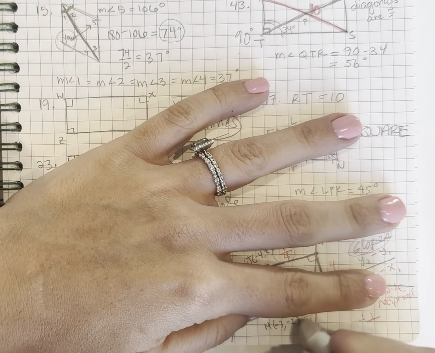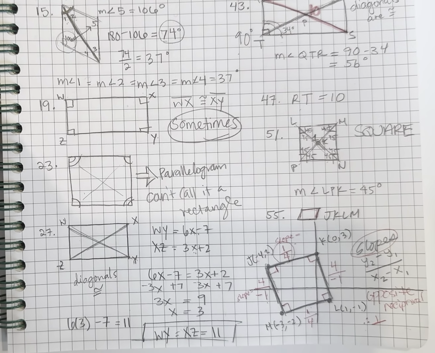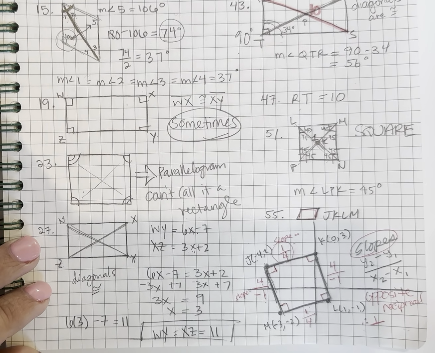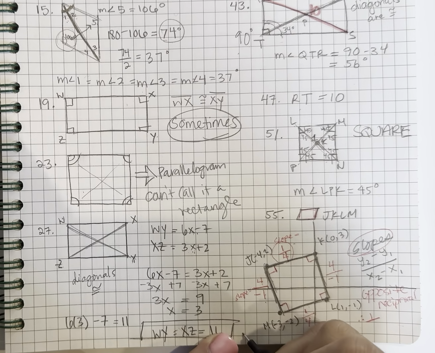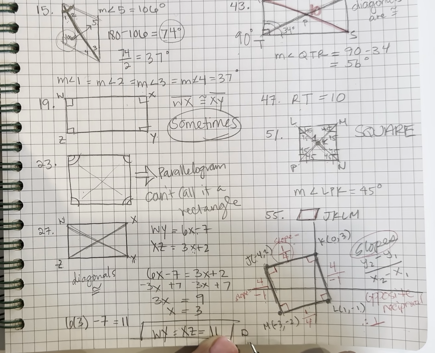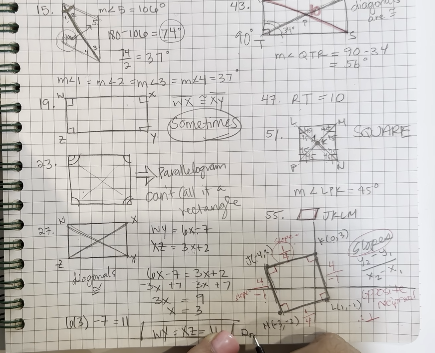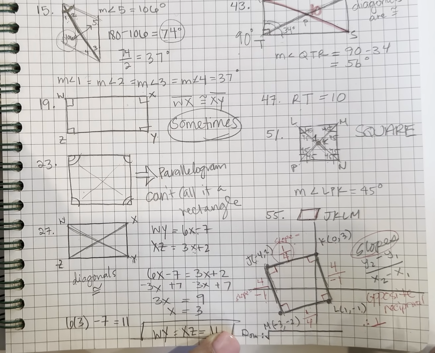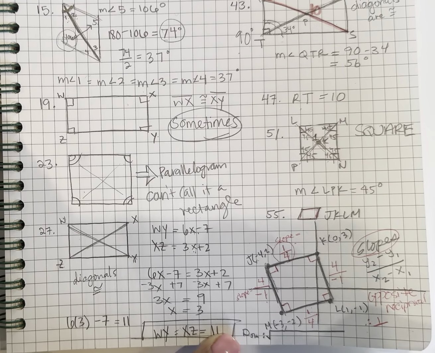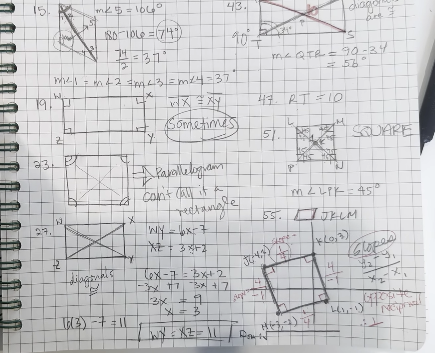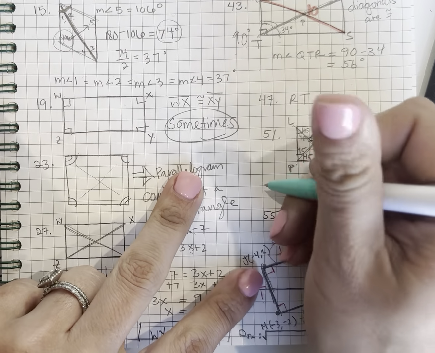And I didn't leave myself enough space for that, unfortunately. So let's do distance formula here between J and K. And I'm not going to get to write the distance formula for you, but I hope you remember it. I can fit it right here.